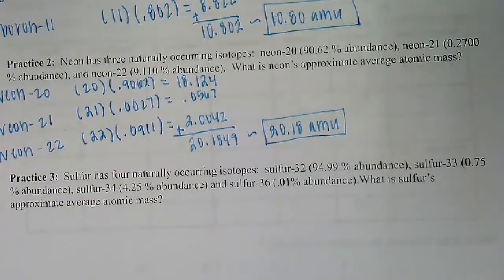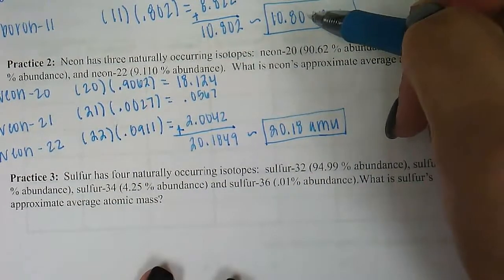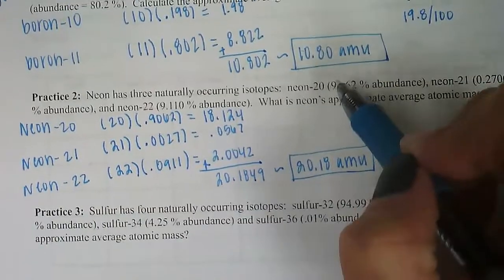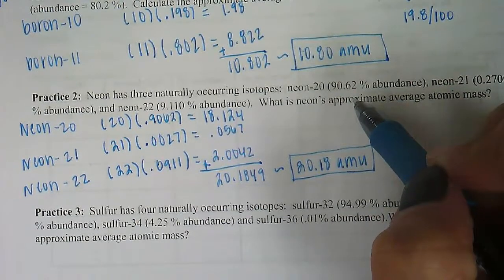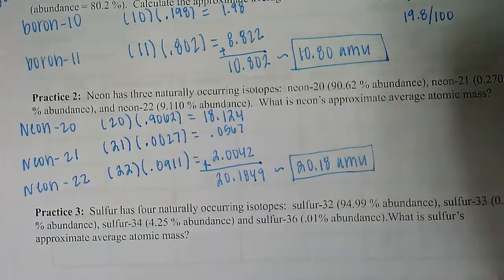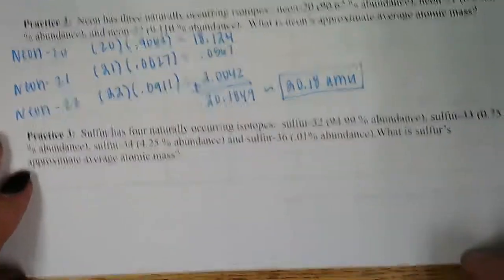And one thing to kind of keep in mind is whenever you're looking at this, you can notice which isotope is more common. So on this practice one, we were able to see that with 10.80, it kind of rounded up, and our boron 11 was more common, and then here you can see the neon 20 was also.